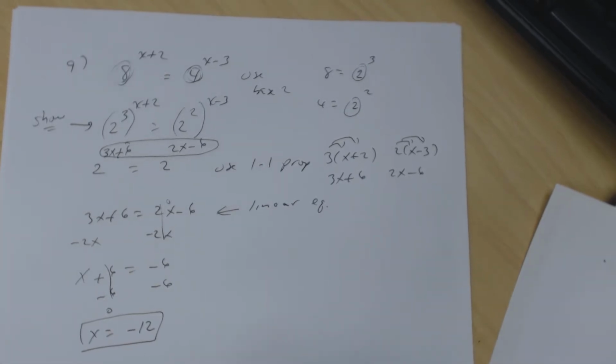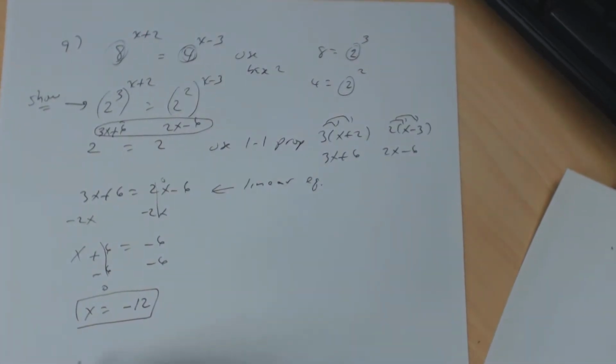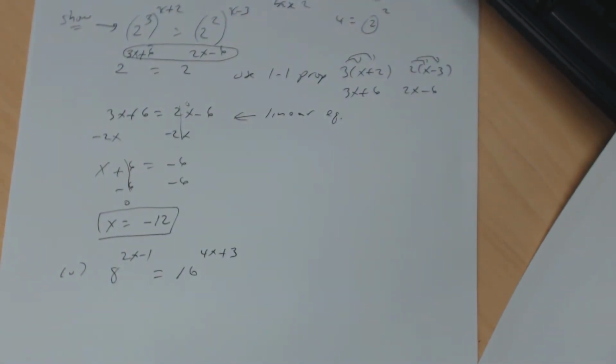Okay, let's look at this one. All right, suppose you had number 10. Let's say you had 8 to the 2x minus 1 equals 16 to the 4x plus 3. 8 to the 2x minus 1 equals 16 to the 4x plus 3.